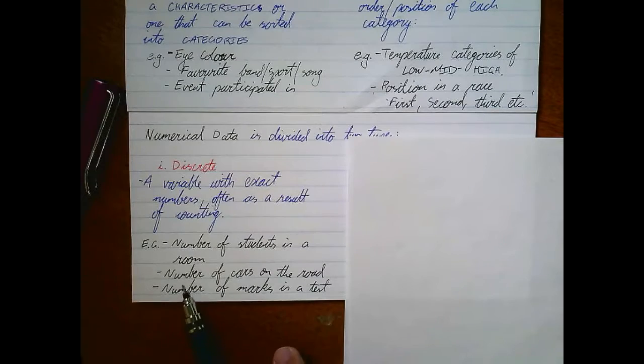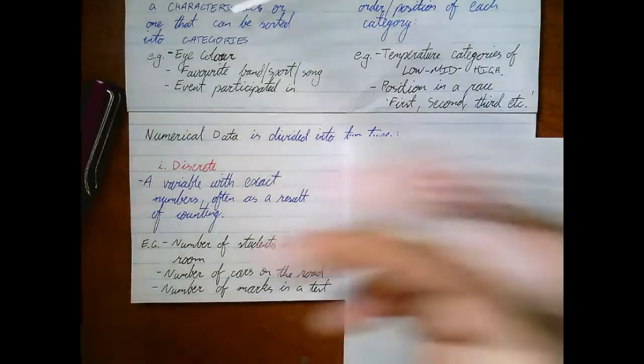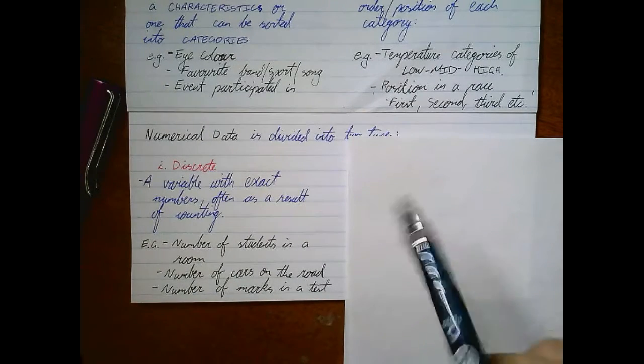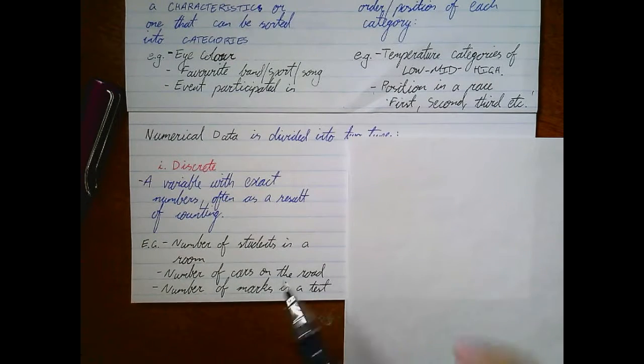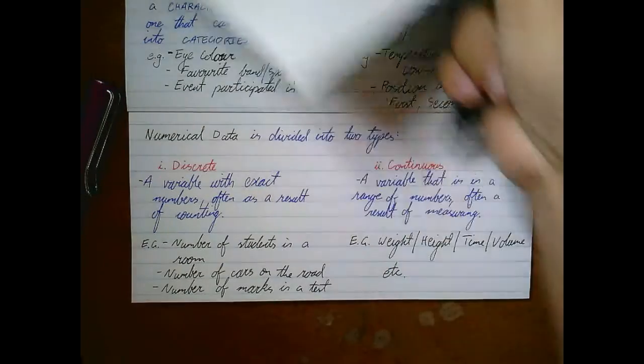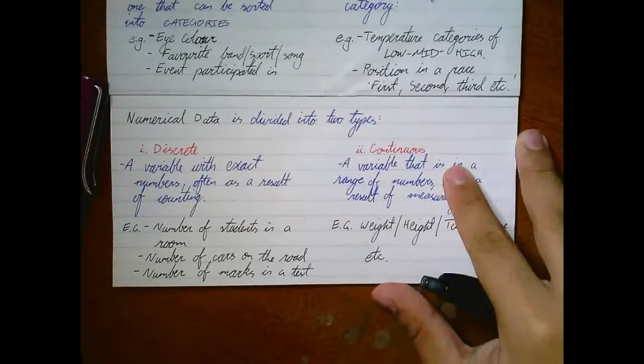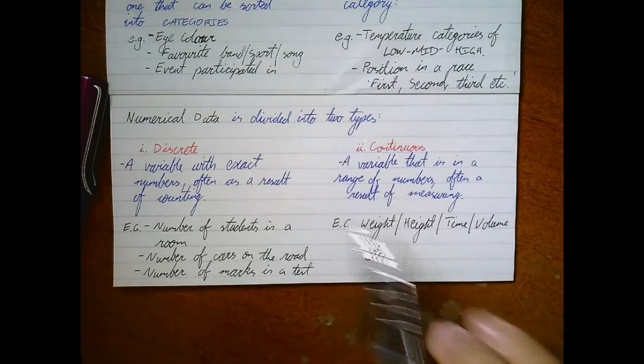Or the number of cars on the road. Again, I could sit down and count the cars that pass by. Or the number of marks in a test. I'll start counting. And the last thing that I'd like to look into is continuous numerical data.